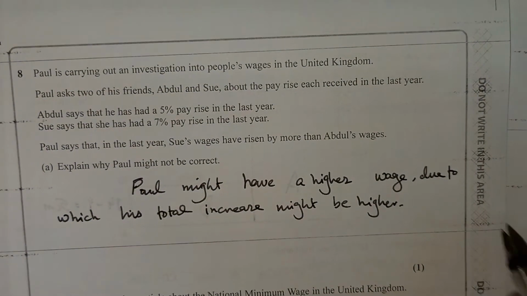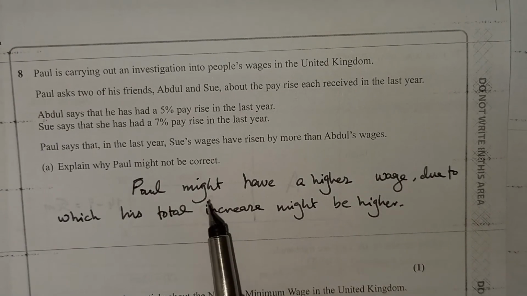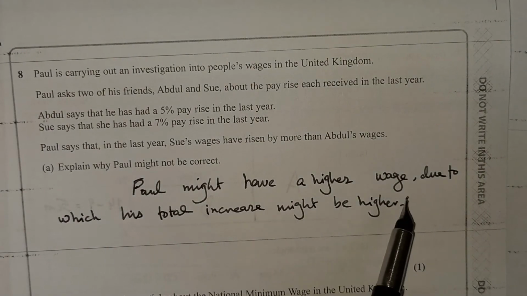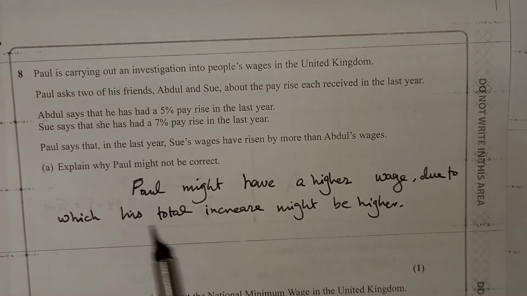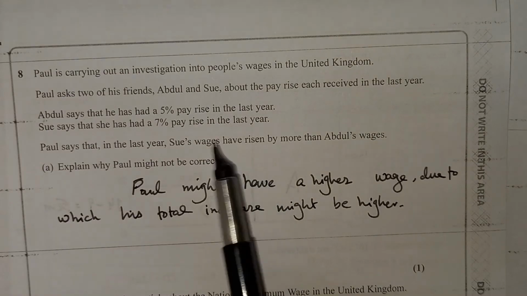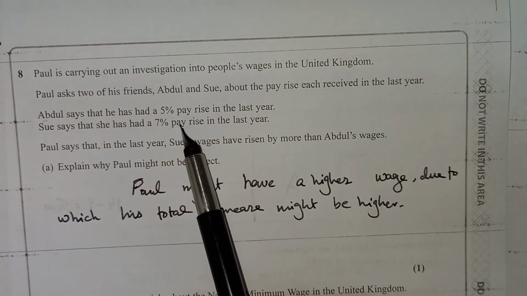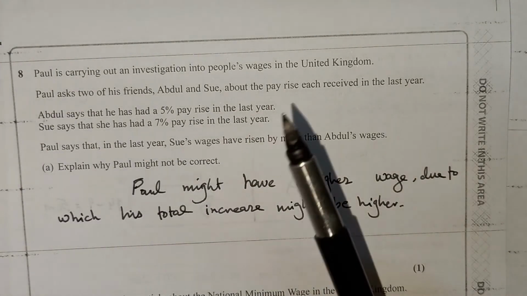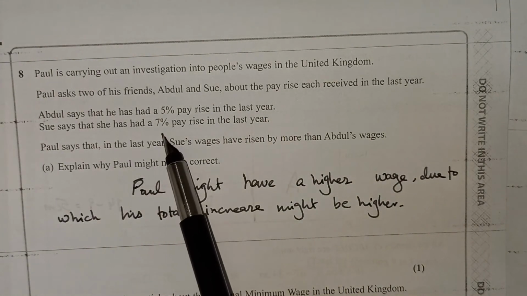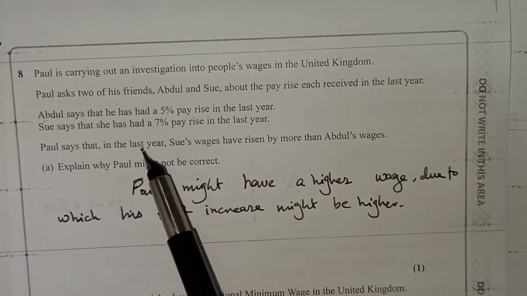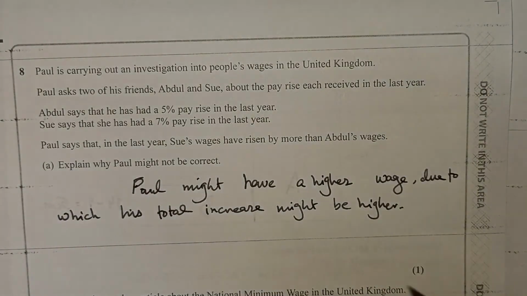So this is a 1 mark answer. If Paul has a higher wage, so 5% increase may be more in money as compared to Sue if she has a lower wage. So that's your answer.